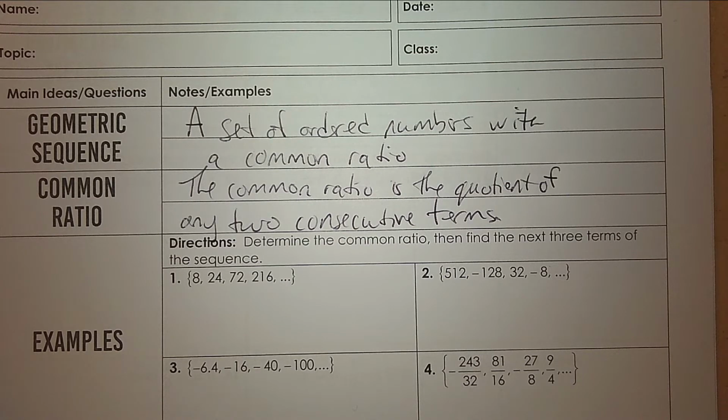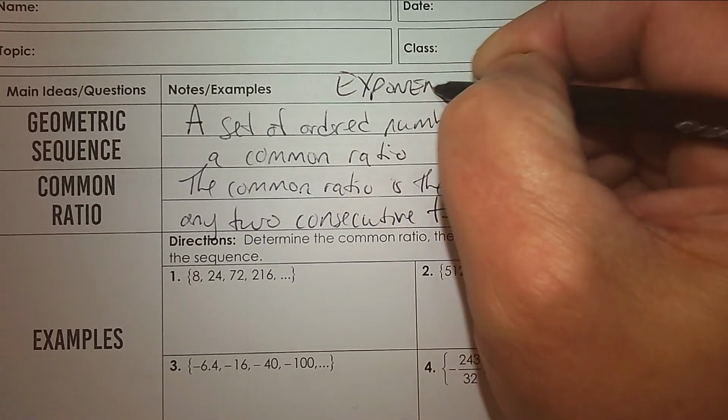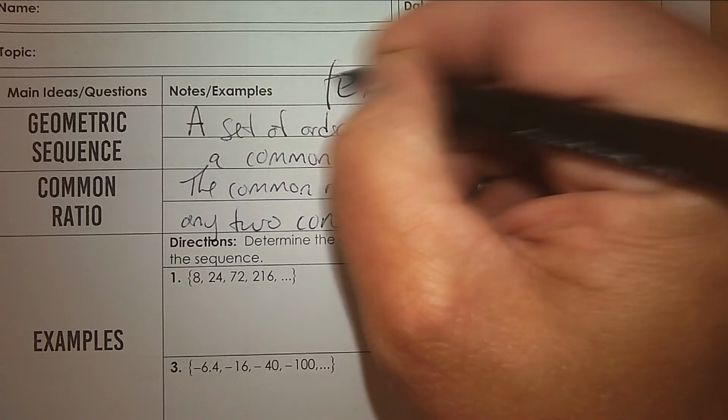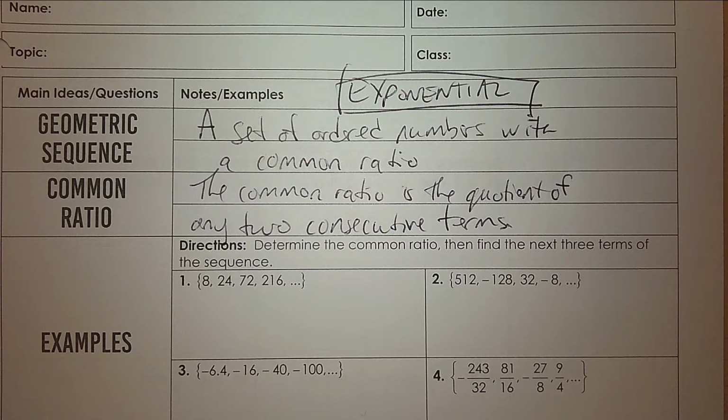What is a common ratio? So the common ratio is the quotient of any two consecutive terms. If you take any two consecutive terms and divide them, it will give you the common ratio. What I need you to know is what type of function we're talking about. Arithmetic meant linear. Geometric means exponential.